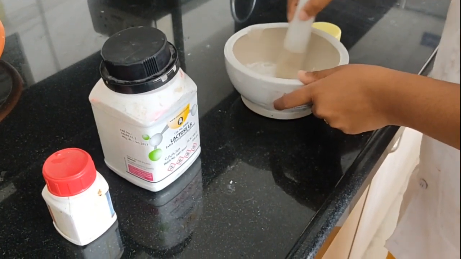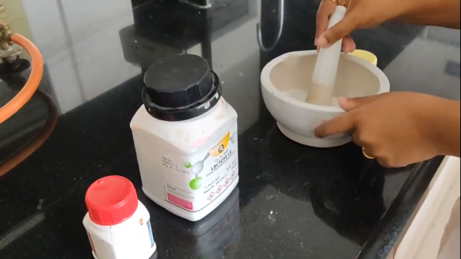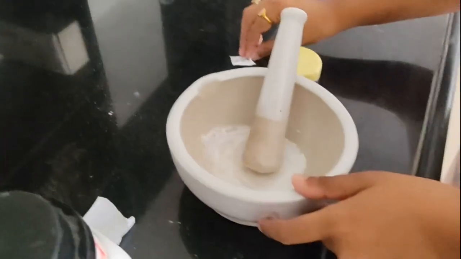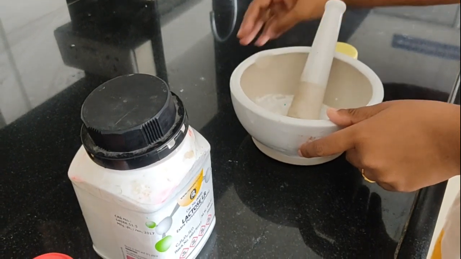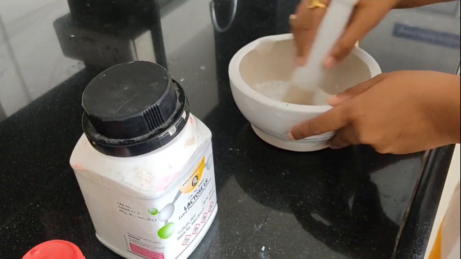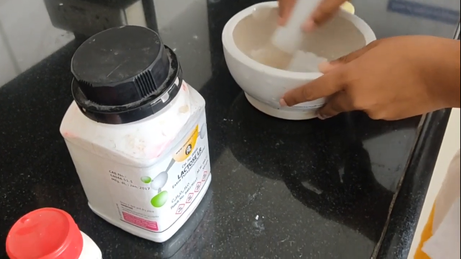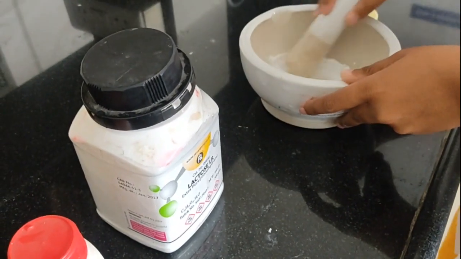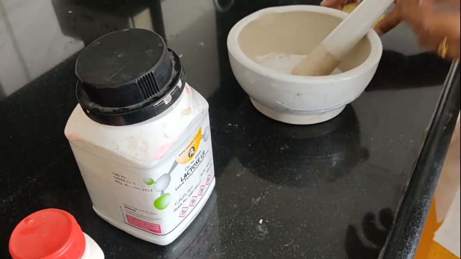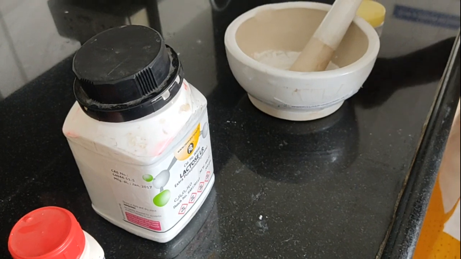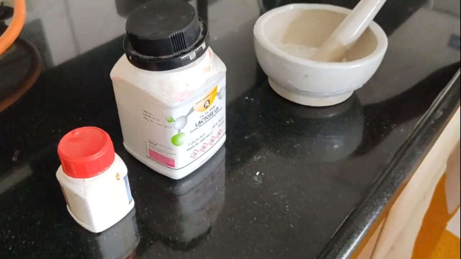Trituration is performed to reduce the particle size and to achieve proper mixing. Again, after trituration, I am going to add the remaining amount of the diluent lactose and again proceed for trituration. After proper mixing of both the powders, now I will transfer this onto the white paper, then wrap each single packet, and after that put them into this container, and then we will proceed to the labeling part.